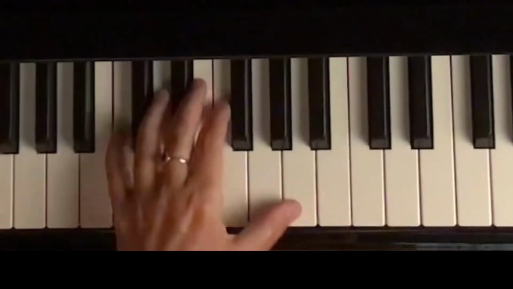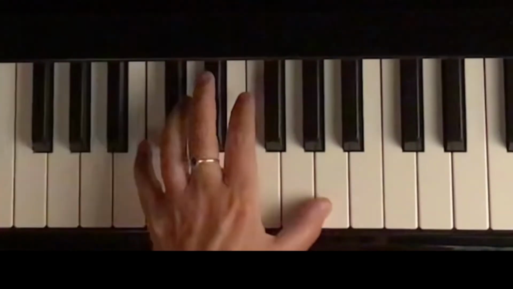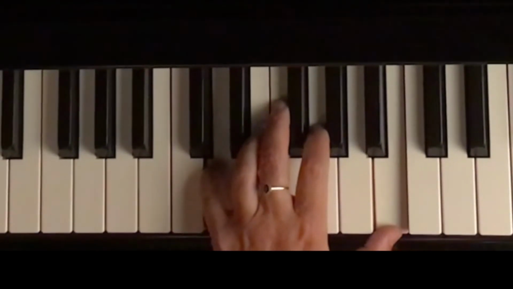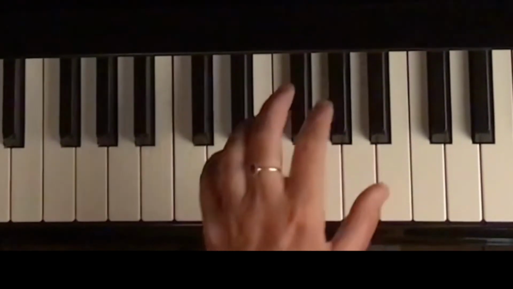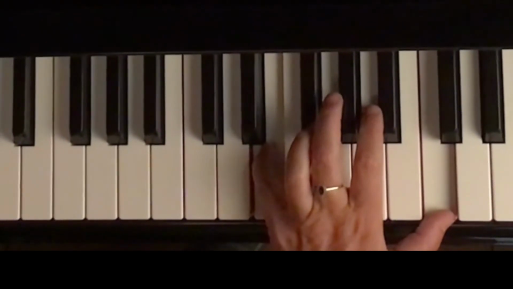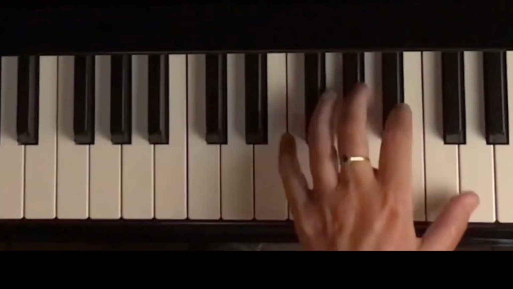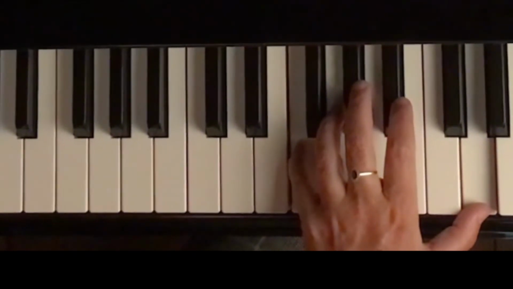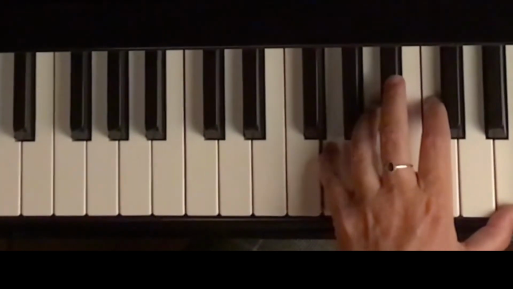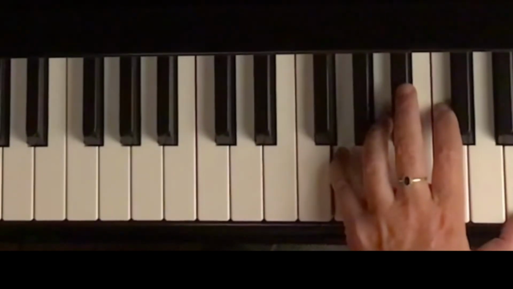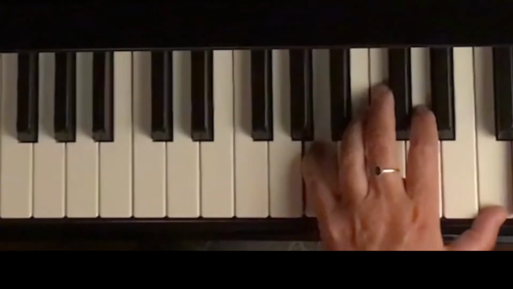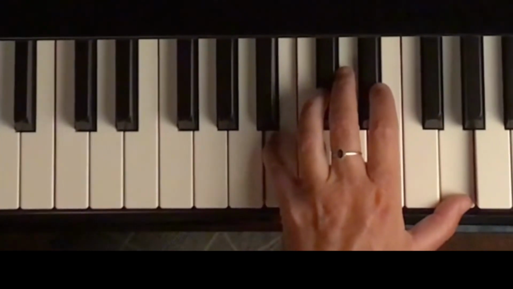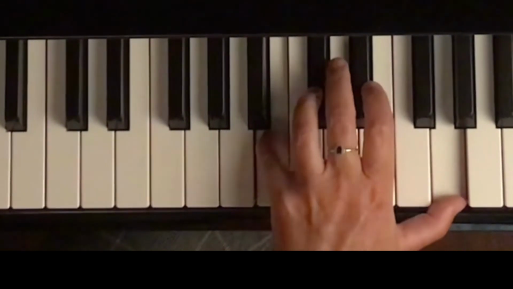Let's see. I hope you have all the right answers. So this was the major sixth. D, B is also major. E, C is minor. F, D is major. G, E is major. A, F is minor. And B, G is minor.